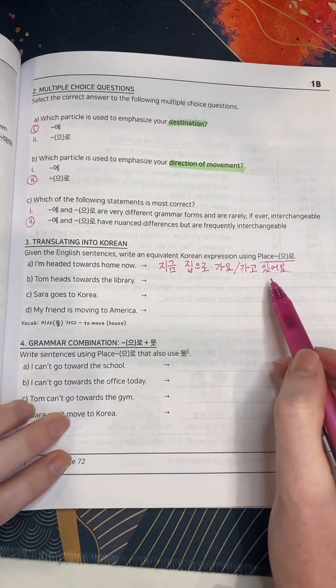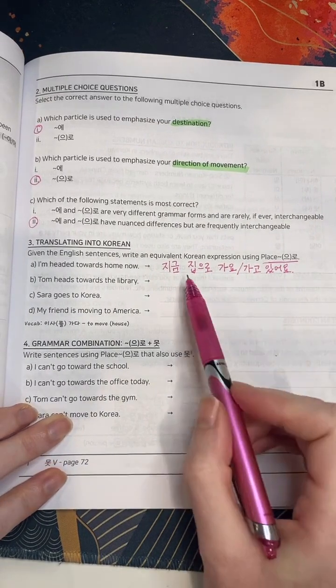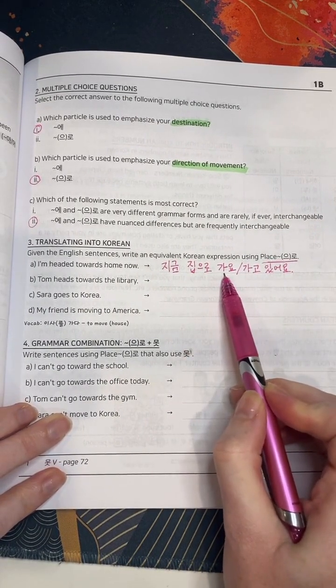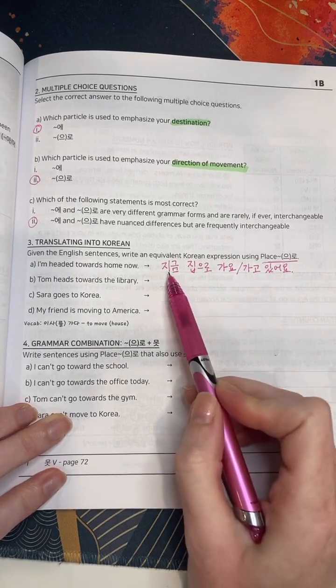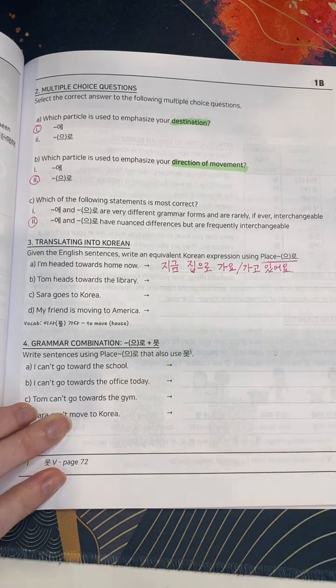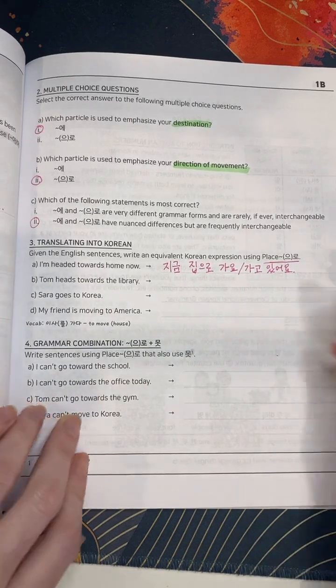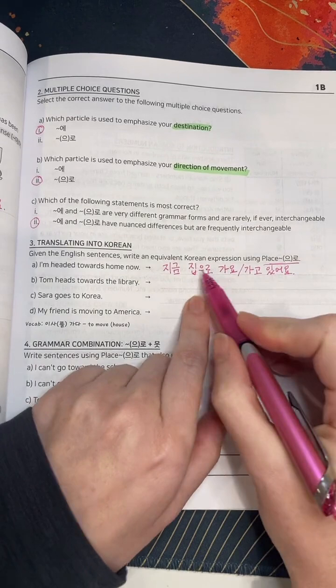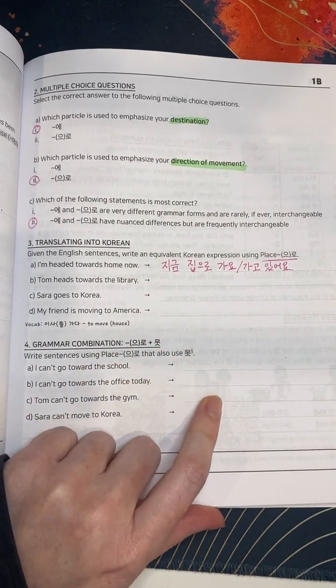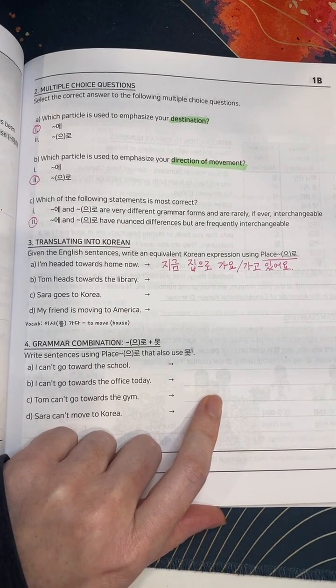This is the present progressive tense. But you can also use the simple 가요 form to talk about the present progressive as well. So 지금 집으로 가요, or 집으로 가고 있어요. Both are fine. And as always, you could also change this 으로 to an 에, and that's also a correct expression. You can say 지금 집에 가요.